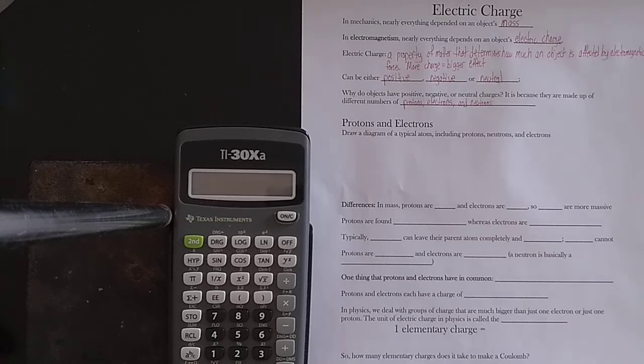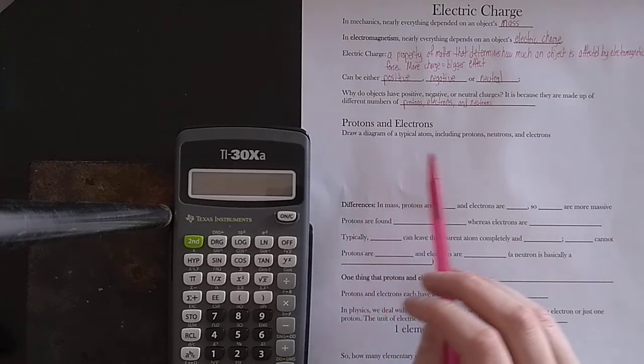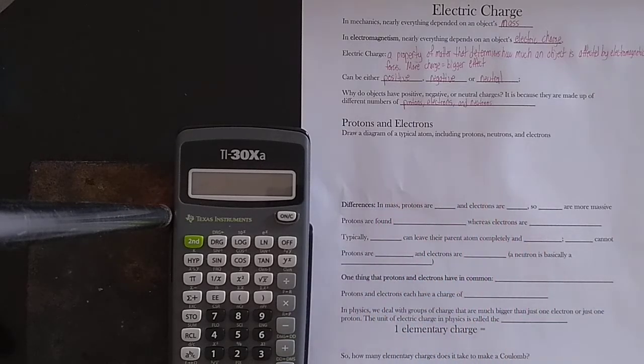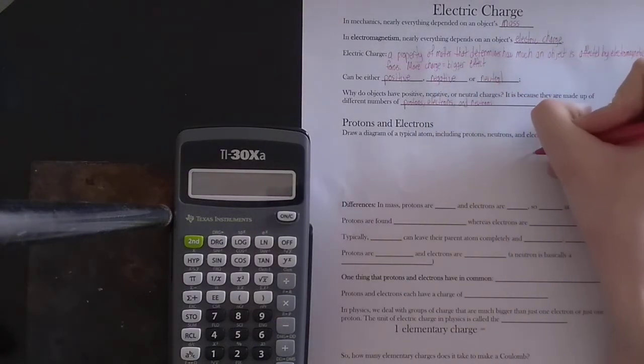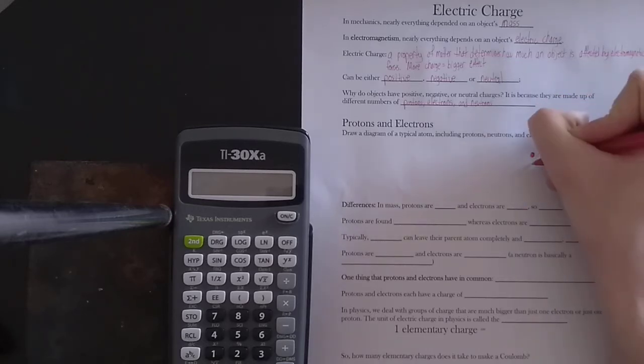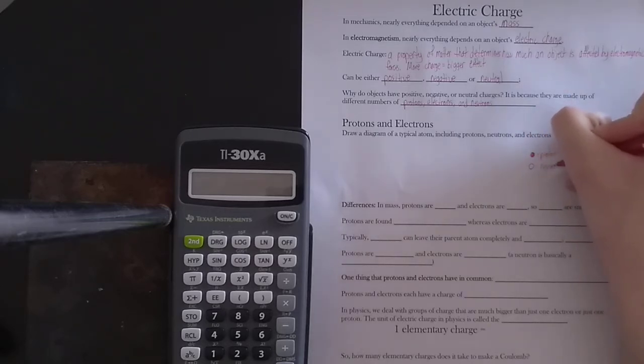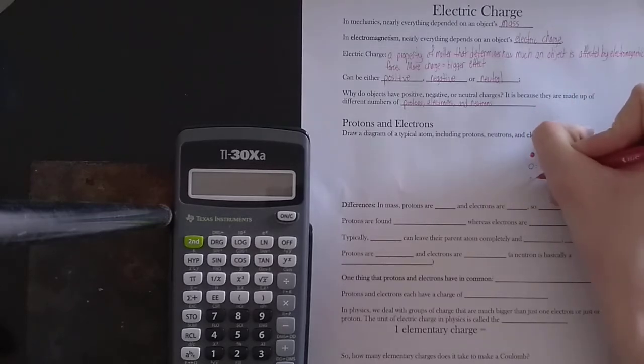Now, we're going to go back into chemistry a little bit. Nothing too complex, more just the kind of like structure of an atom stuff. Draw a diagram of a typical atom including protons, neutrons, and electrons. So we're going to draw a picture showcasing where these things are in an atom. So first thing I'm going to do is I'm going to make this key. I'm going to have a colored in circle. That's going to be a proton. A blank circle. That's going to be a neutron. And then a small blank circle. That's going to be an electron.